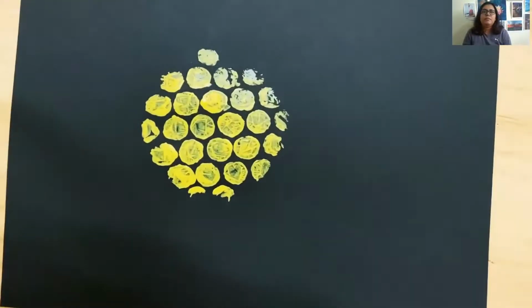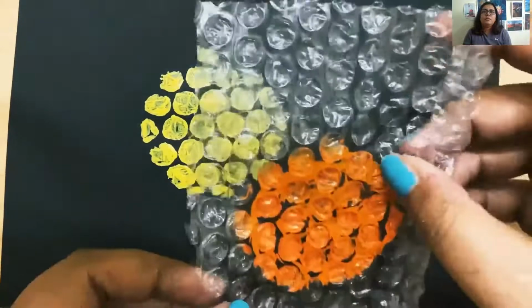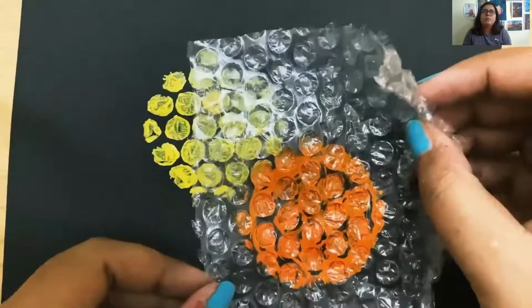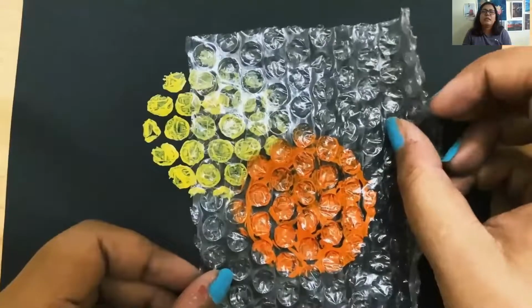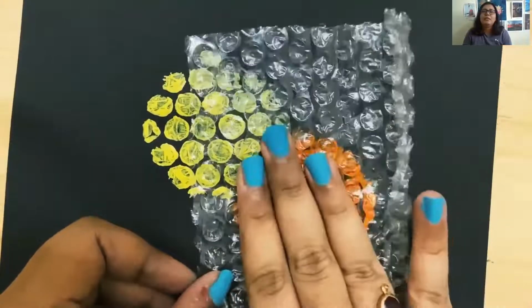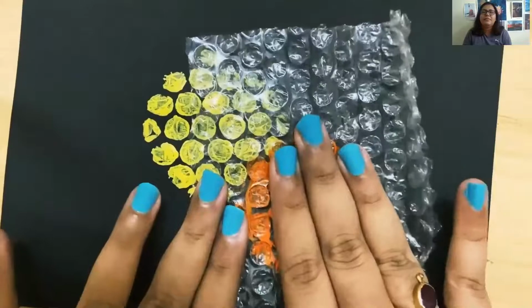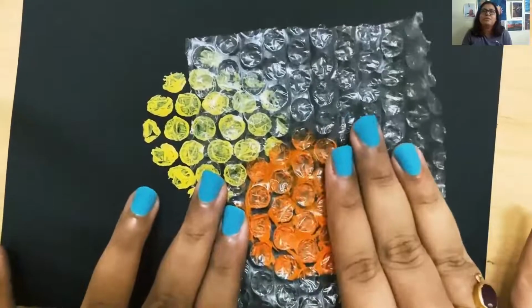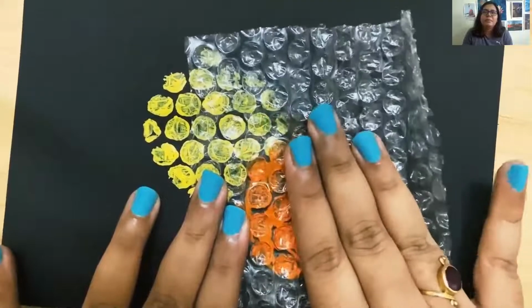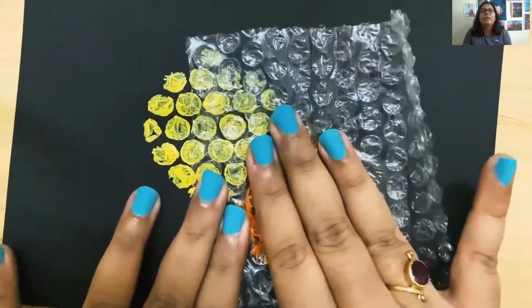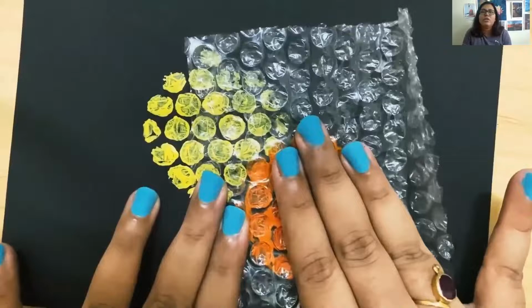See? So here the smooth surface is facing towards us. Again, using our hands, we'll press it down nicely. Nicely press it down. Okay, don't be in a hurry. Give it some time. Give it some 10 seconds so that the color gets onto the surface.